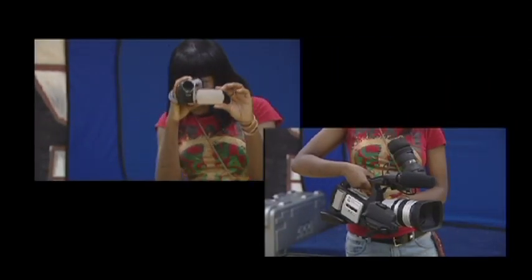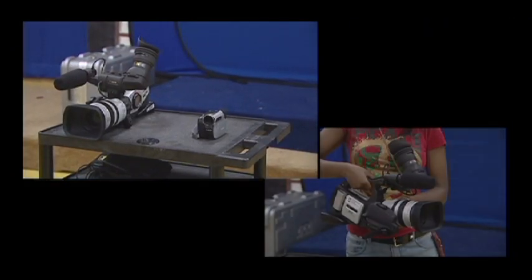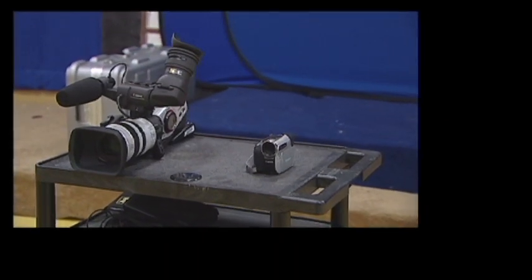When you're filming a basic video, there are a few things you need to consider, like what camera to use. So here's the basics of camcorders in 2 minutes or less.